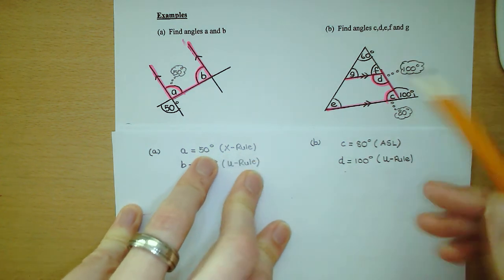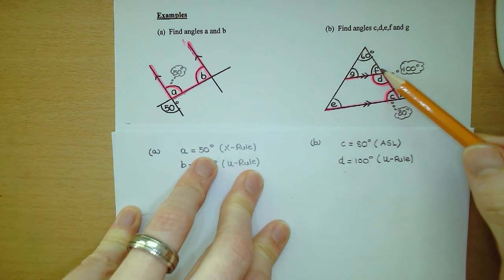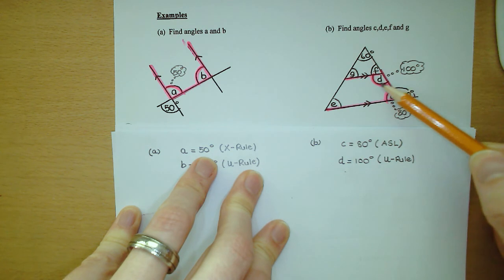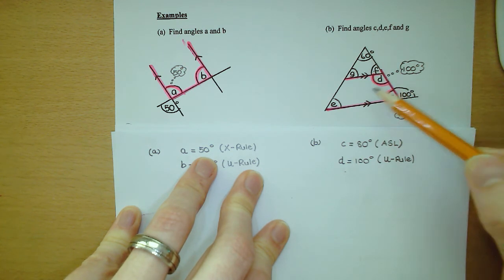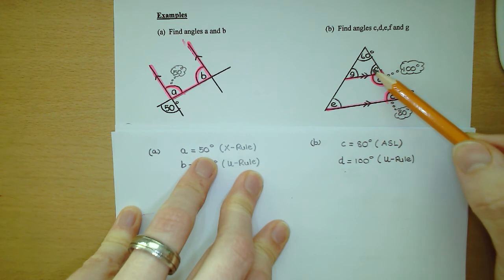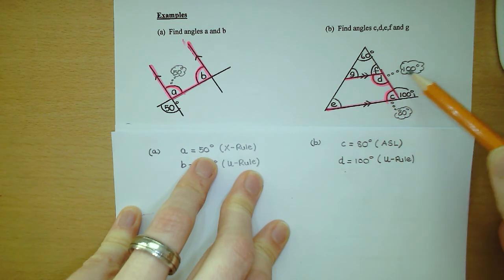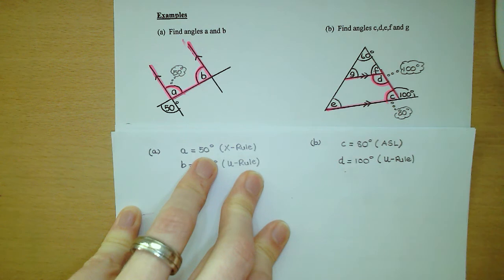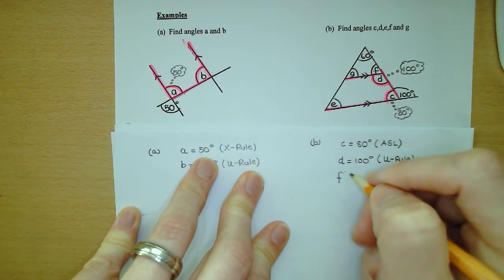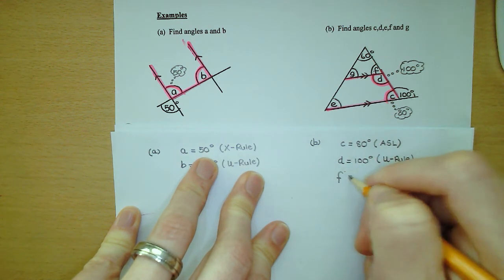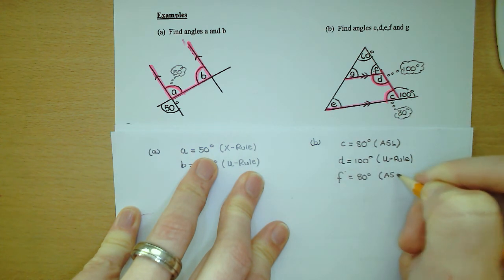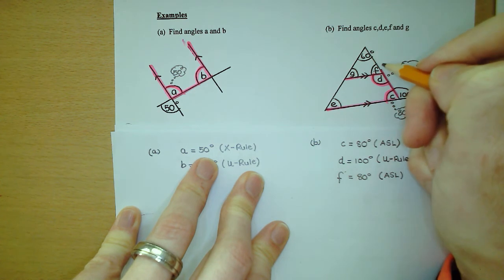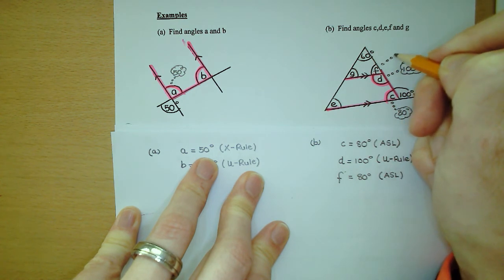Okay, next plan. Well, what we could do then is we could work out angle F, because angle F is right beside angle D. And these angles span a total angle of 180 degrees, so those are angles on a straight line, or supplementary angles. So to get F, we're going to subtract 100 from 180, and that's going to give us 80. So angle F is just going to be 80 degrees because of angles on a straight line. So again, we can pencil that in on our diagram.